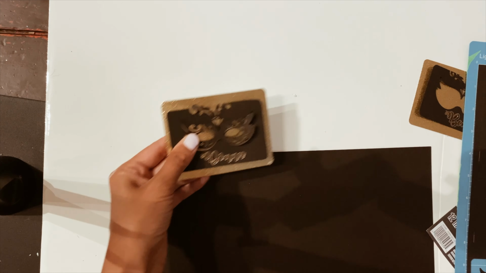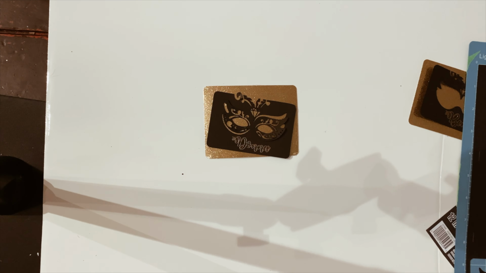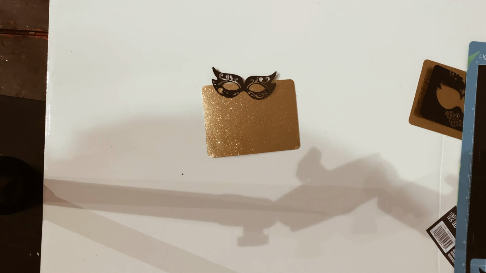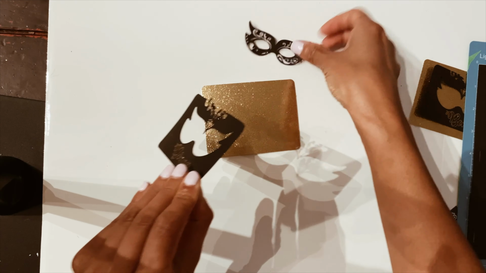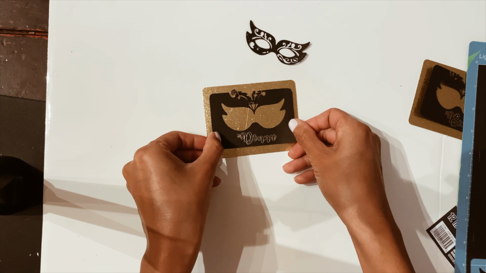Okay, so what I'm going to do now is I'm going to add some glue. And I'm just going to get my glue gun, which is off camera. I'm just going to put it around the card. And I'm going to stick it on the middle of the card. Then add the mask part. And then add the feathers after that. So like that. Looks super cute.